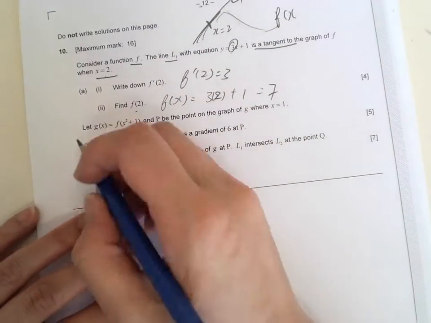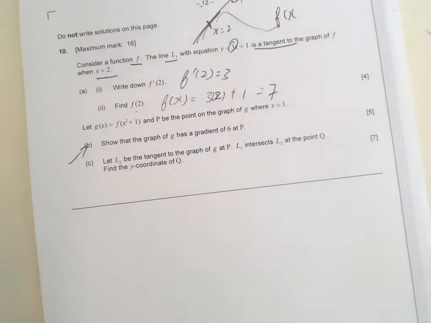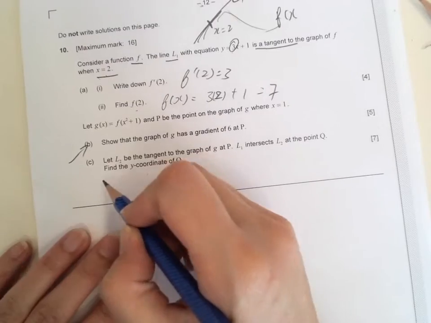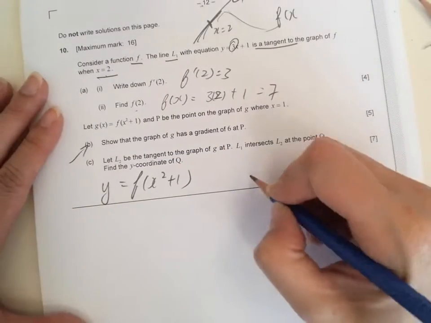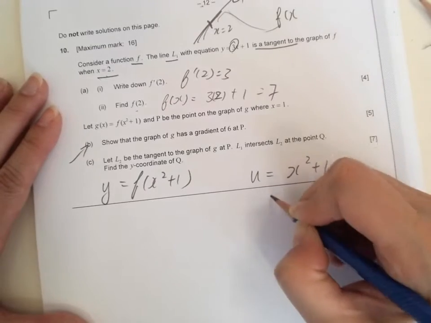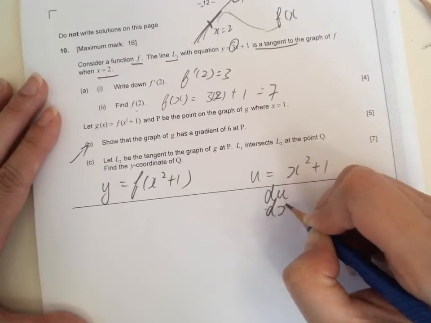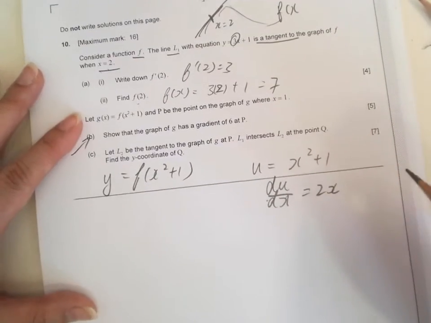Now we're going to move on to B. That's the tricky bit here. So to show that the graph G has a gradient of 6, where G is a composite function of f, we're going to assume that. That's how I do it. So I put y equals to f of x squared plus 1. So now u equals to x squared plus 1, du dx is equals to 2x.